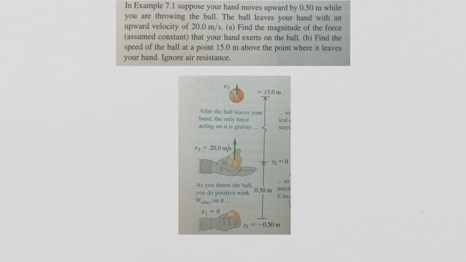This problem is an example of a problem where external force is applied to the system, and that is the force applied by the hand on the ball, the system being the ball and the ground. So in this case, the conservation of energy statement was that the work done by the external force will be equal to the change in kinetic energy plus the change in gravitational potential energy.